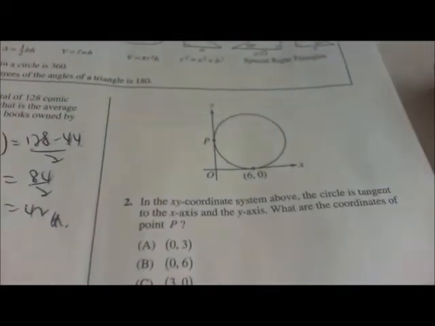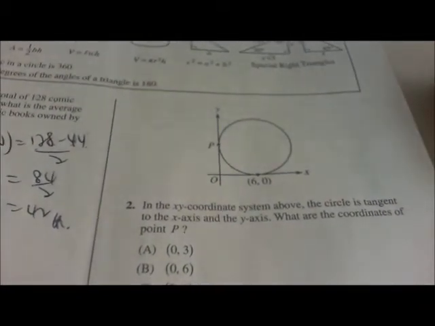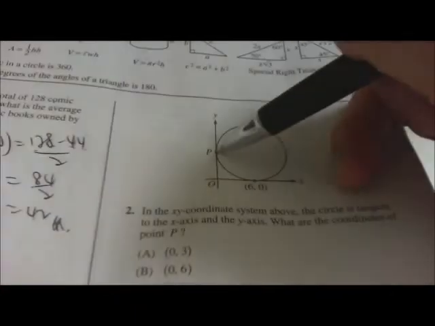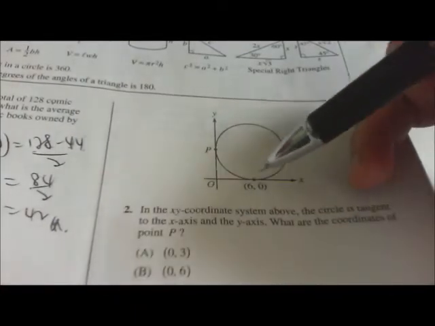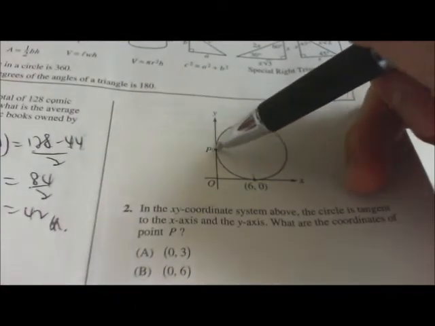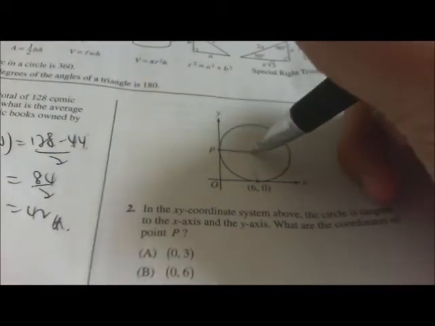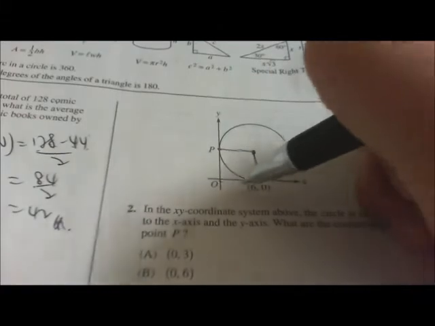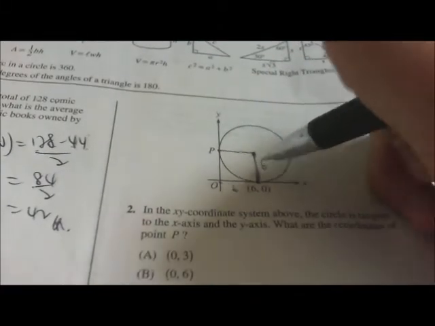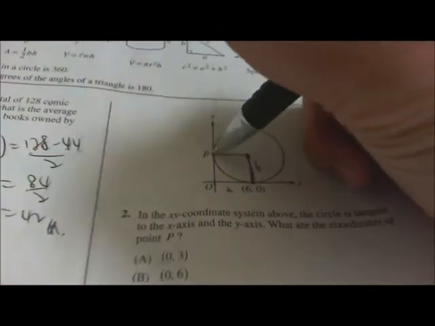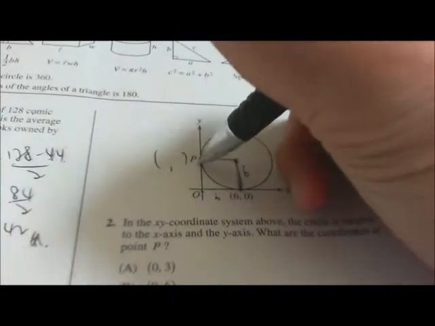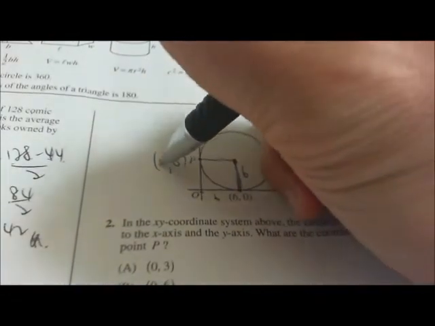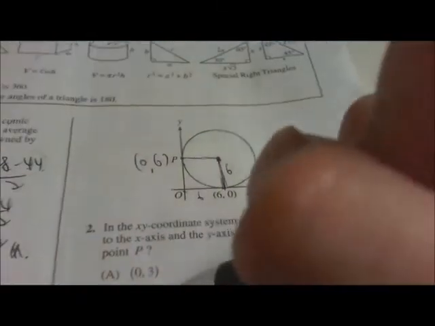Number 2. What are the coordinates of point P? This is tangent to the y-axis and tangent to the x-axis, so it is a right angle to the center. The center is in the middle because the radius is the same. From here to here the radius is 6, and from here to here the radius is 6. So technically the y coordinate here is 6 and the x coordinate will be 0. The answer is 0, 6. B.